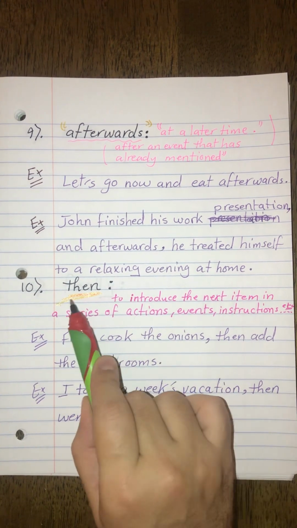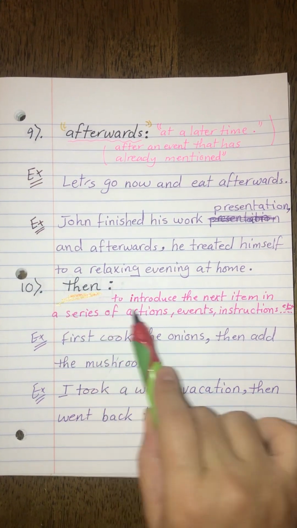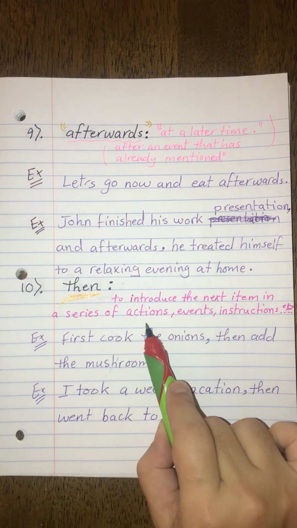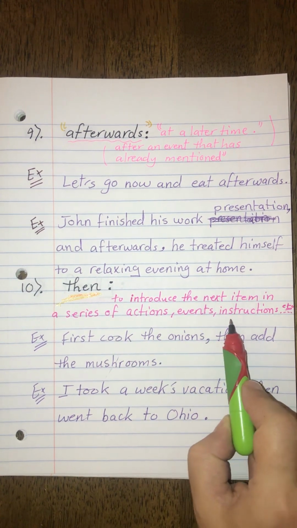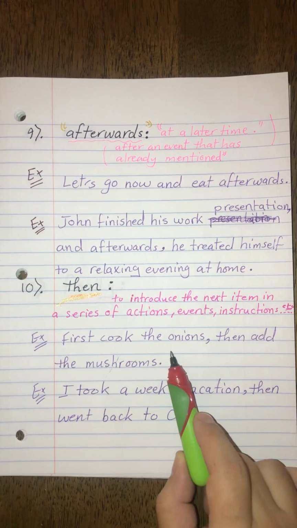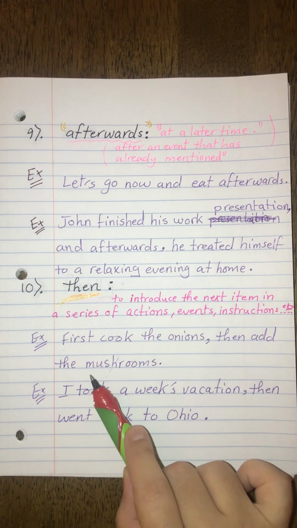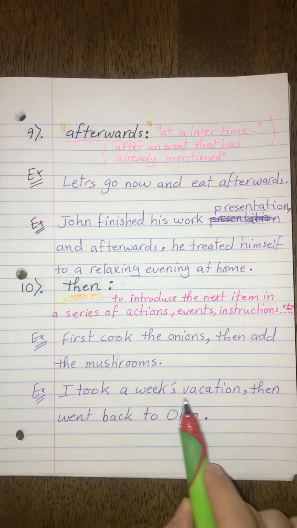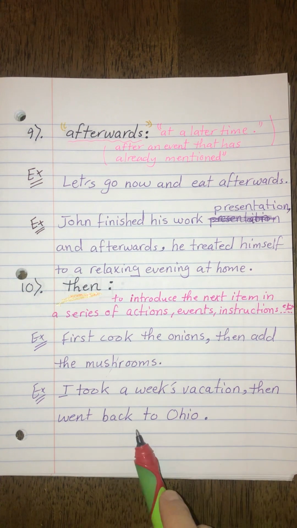The last one, then, to introduce the next item in a series of actions, events, instructions, etc. For example, first cook the onions, then add the mushrooms. Another example, I took a week's vacation, then went back to Ohio.